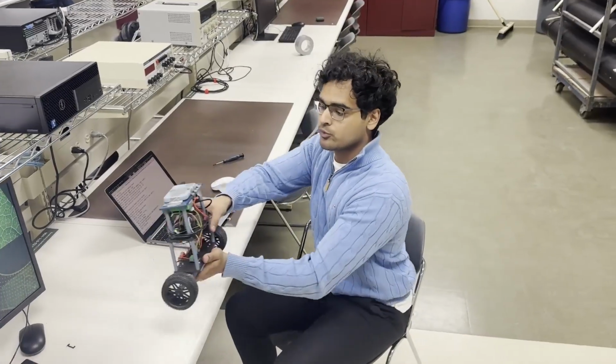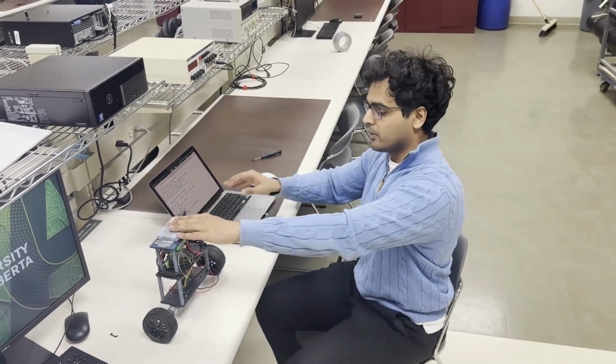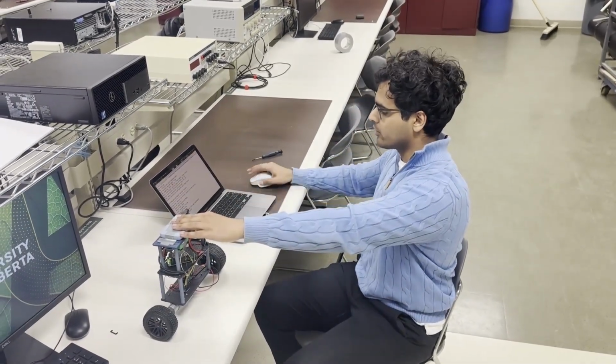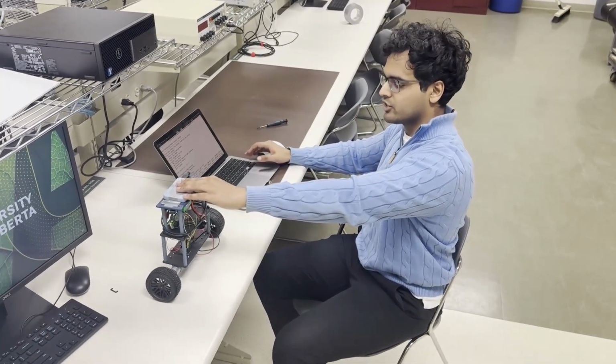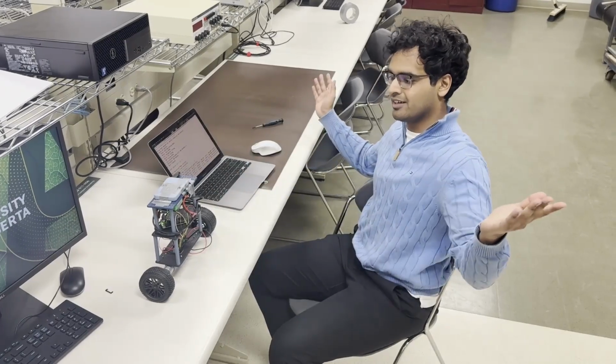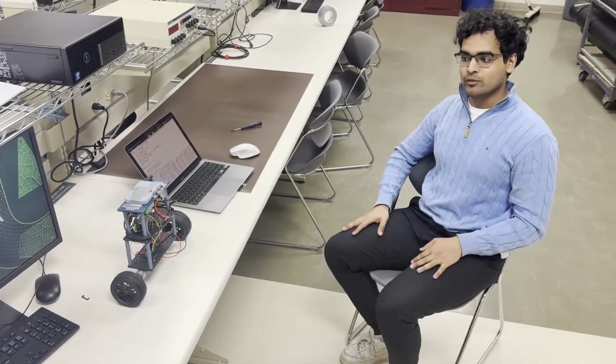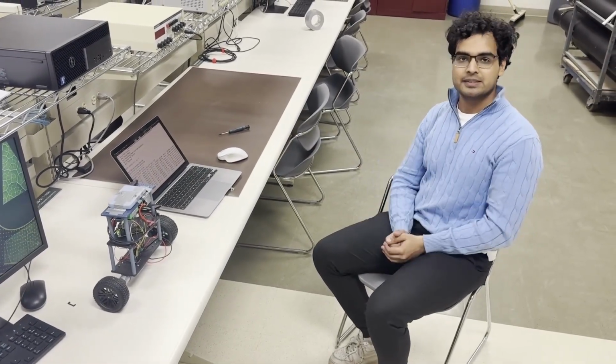Now I'll demo how this would work. I'm going to put the robot down. I'll run the algorithm. It'll take a second to adjust, and then I can let go. And look at that. The robot's able to balance itself.